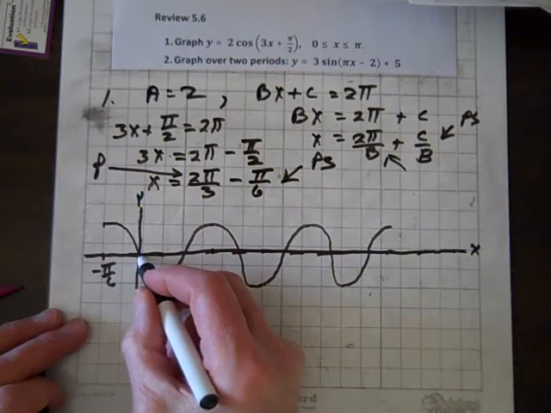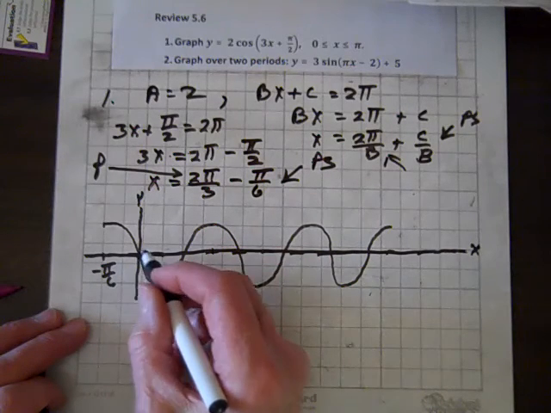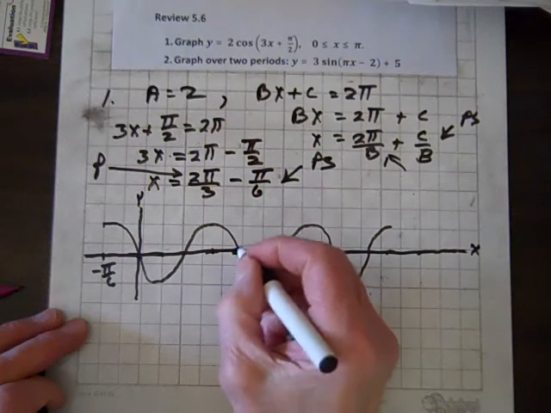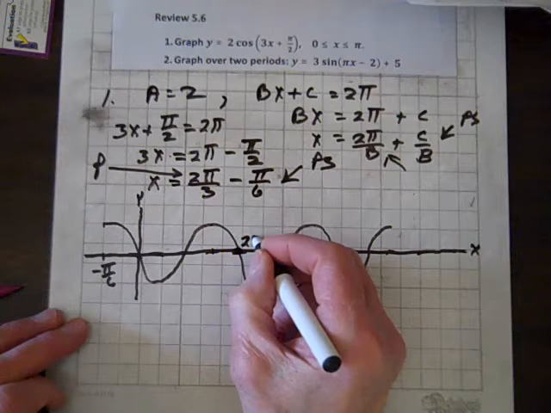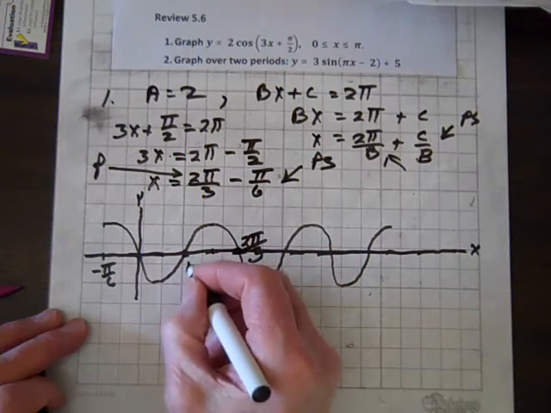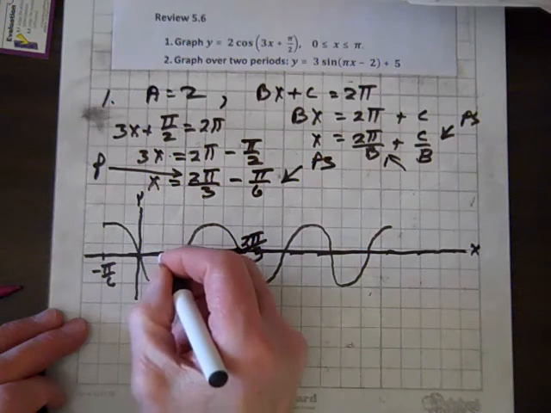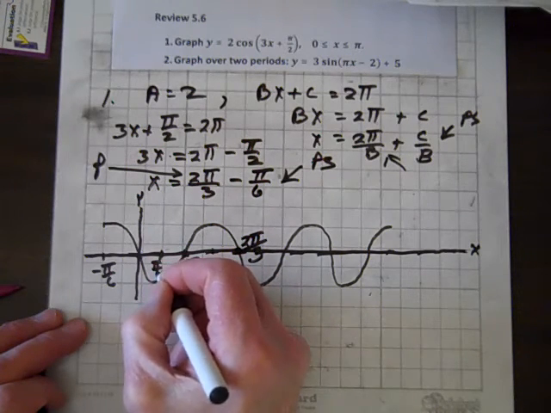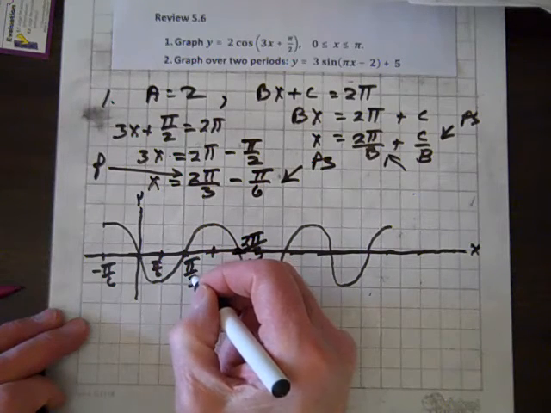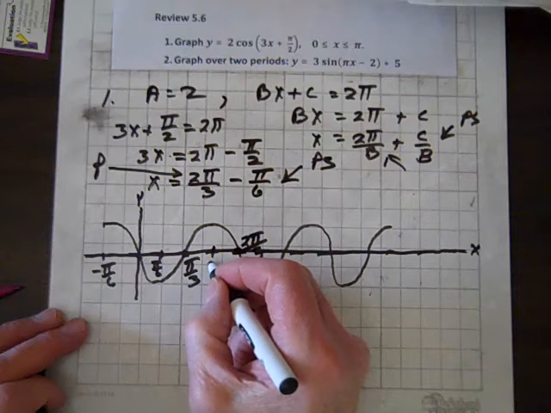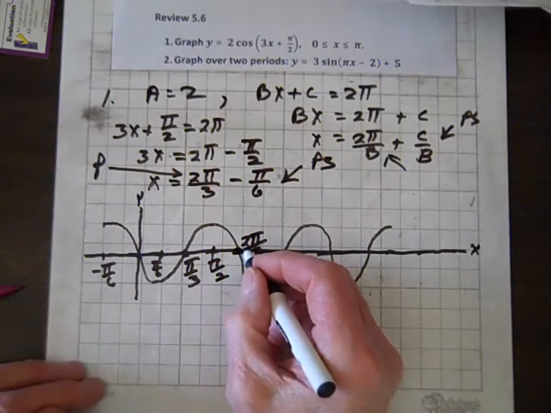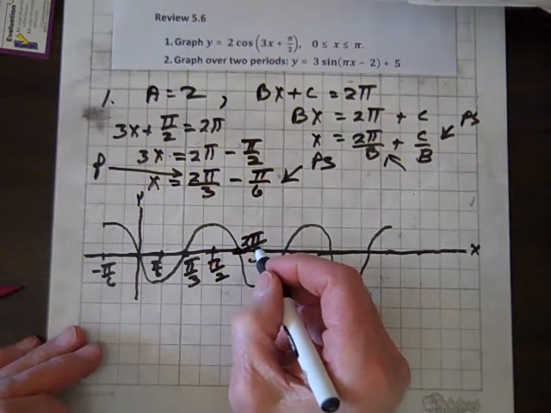So now a full period repeats starting right here, so that's 2 pi over 3. Then this would be pi over 3. This is pi over 6. And this is pi over 6, 2 pi over 6, which reduces to pi over 3, 3 pi over 6, which reduces to pi over 2, and 2 pi over 3. So now we've graphed it.